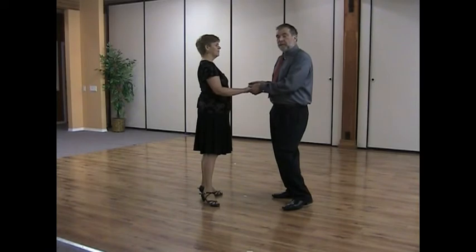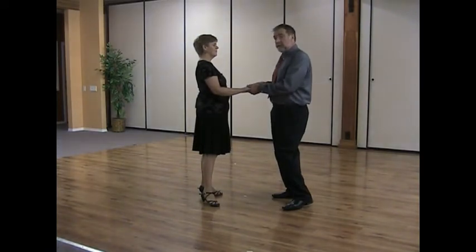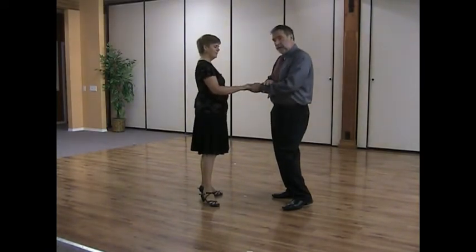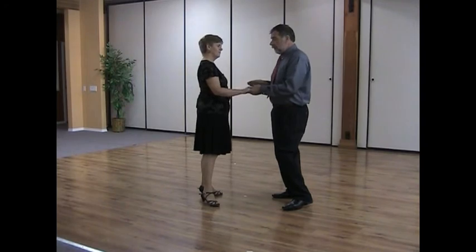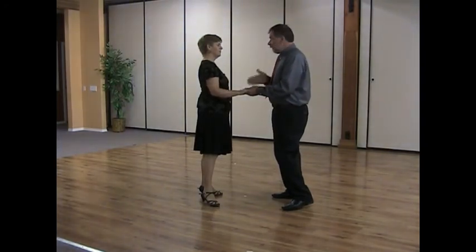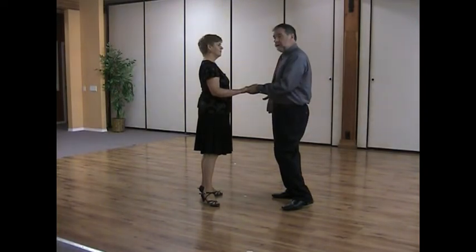Another position commonly danced in Latin dances is open facing. Here the man's left hand is joined with the woman's right hand, more or less at waist level. We are apart. The lady is still offset to the man's right side.